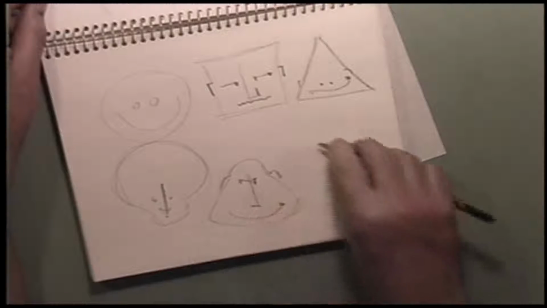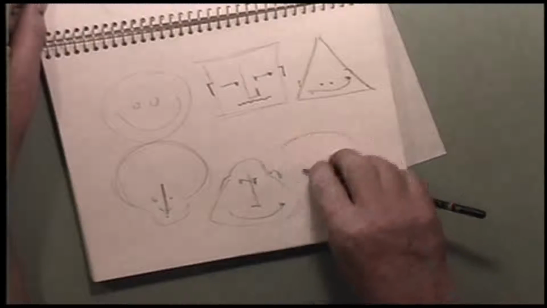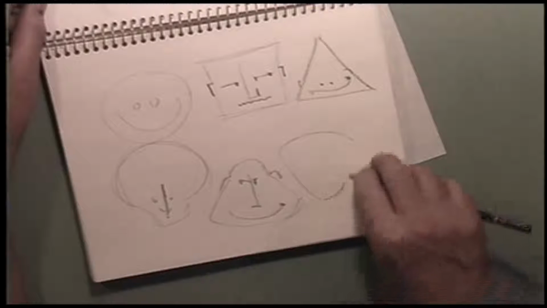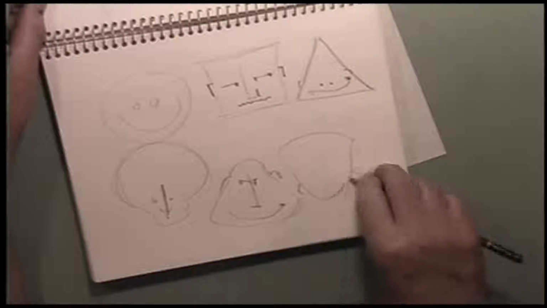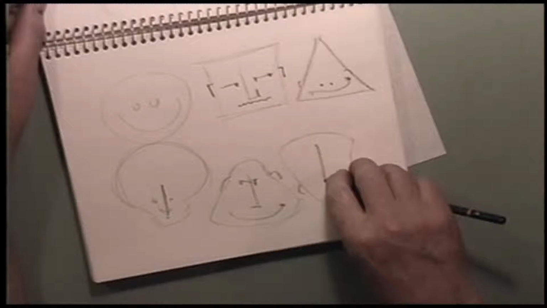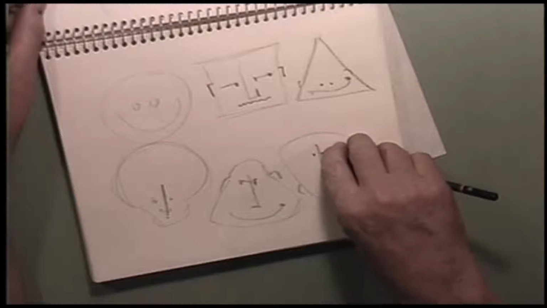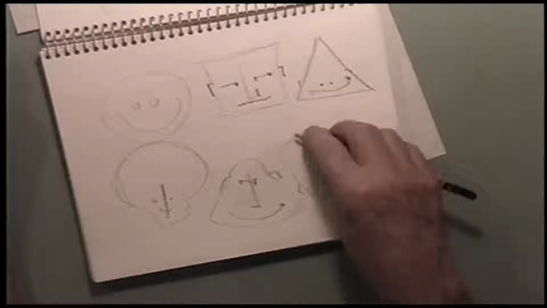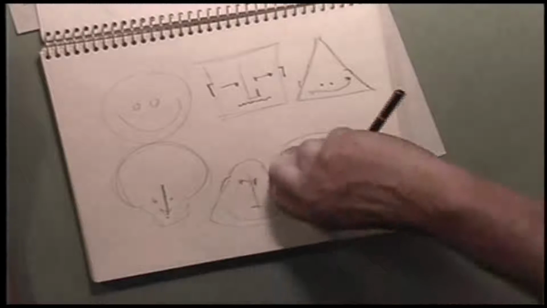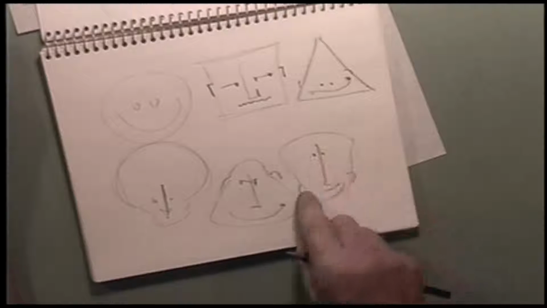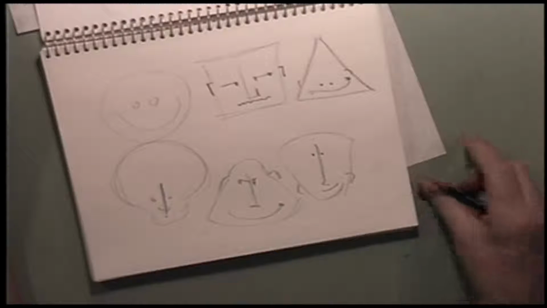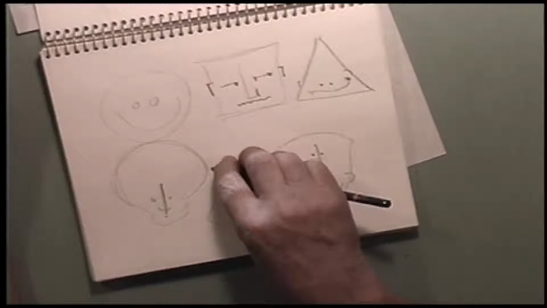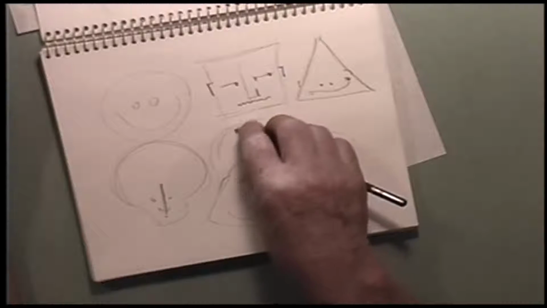Flip it around. Let's take the same shape, the same character, turn him around. And how totally different it is just by flipping this shape around and changing where we exaggerate and put the various features. Alright, so what I want you to play with is, we're drawing, what are we doing?